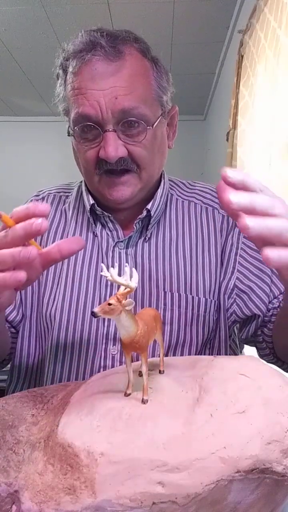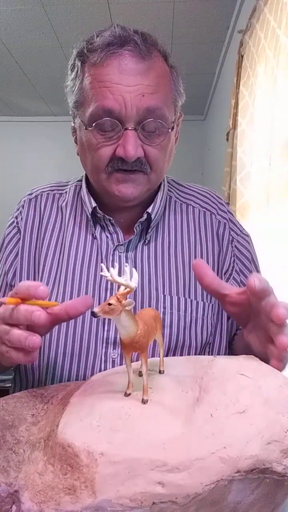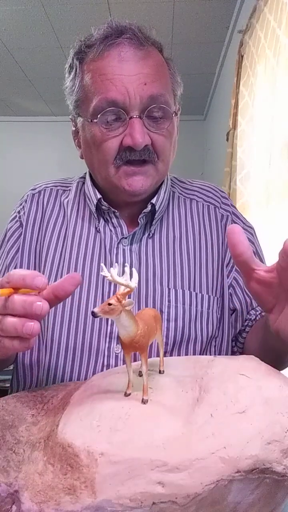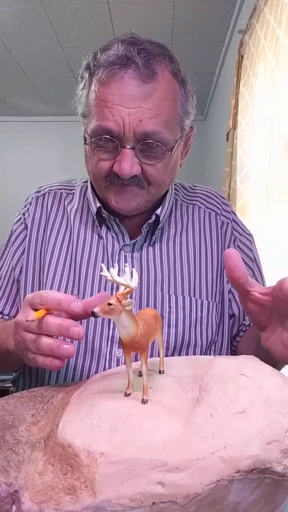When you build something like this, you want people to look not just at the figure, but at the entirety of it, because dioramas sort of tell a story.